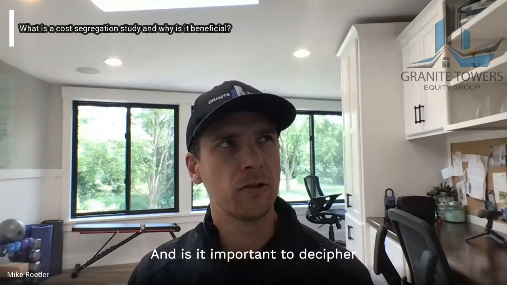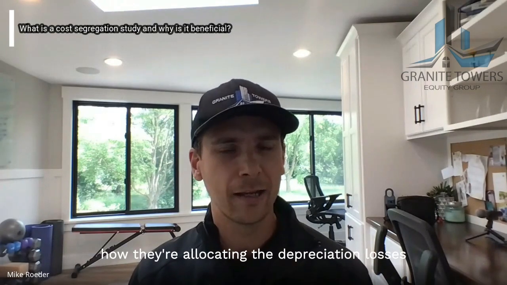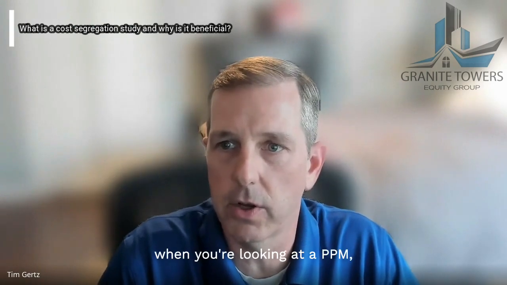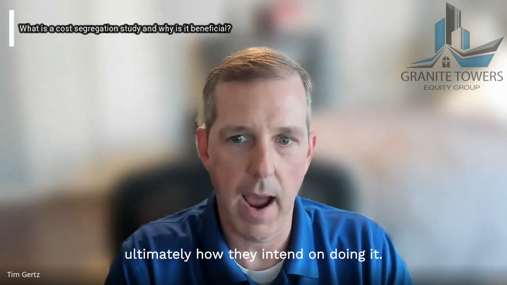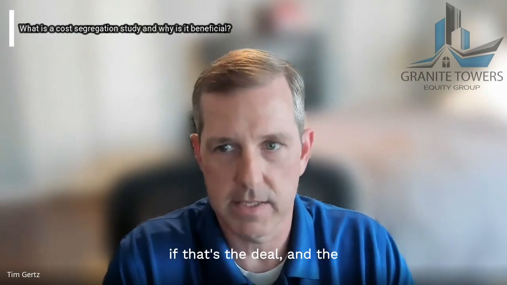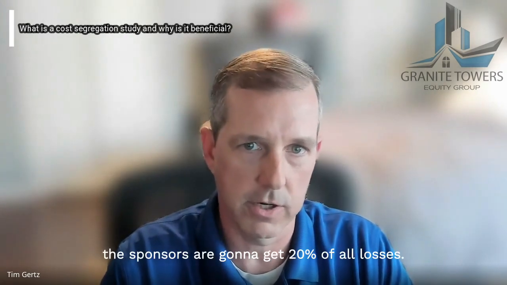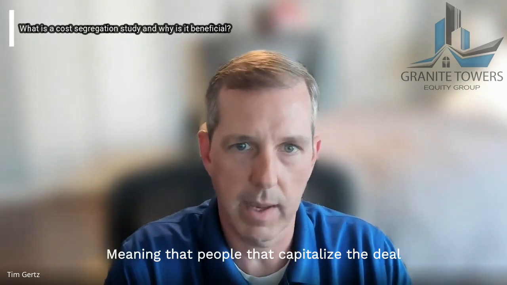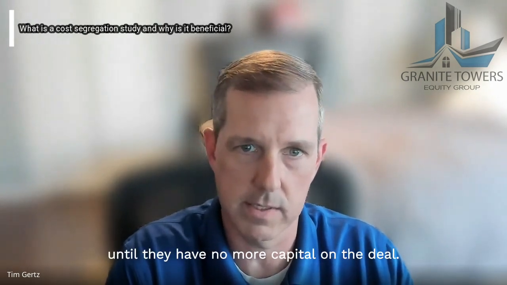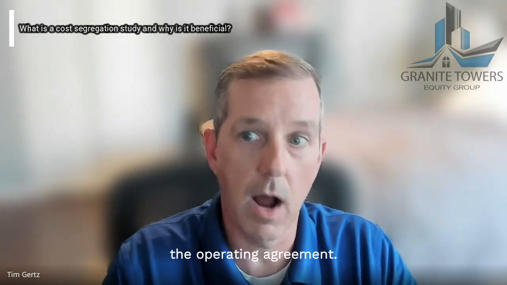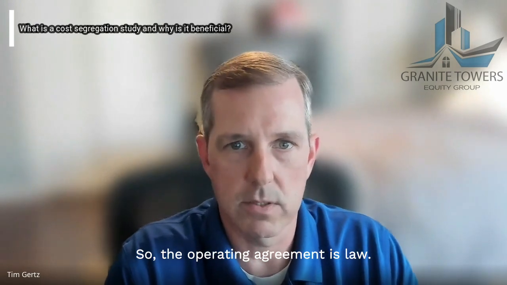And is it important to decipher how they're allocating the depreciation losses as well? Yes. When you're looking at a PPM, you should look at how they intend on doing it. Are they going to do a straight split, 80-20, if that's the deal, where the sponsors get 20% of all losses? Or is it going to go risk of loss, meaning that people that capitalize the deal are going to get losses until they have no more capital in the deal? And then make sure that that is memorialized in an operating agreement. The operating agreement is law.